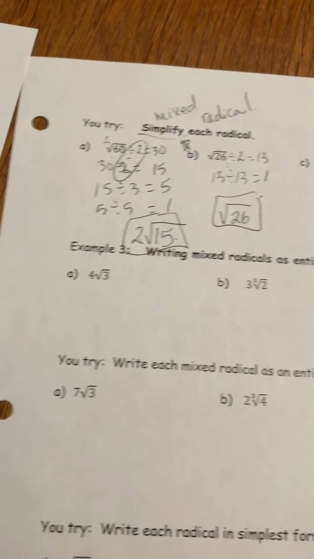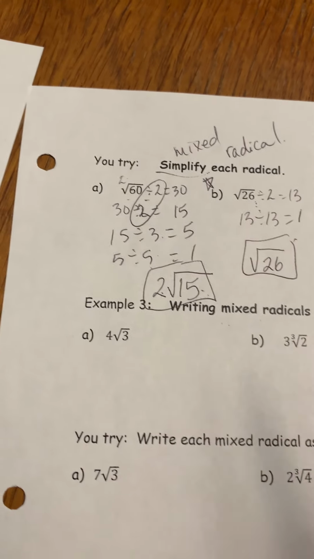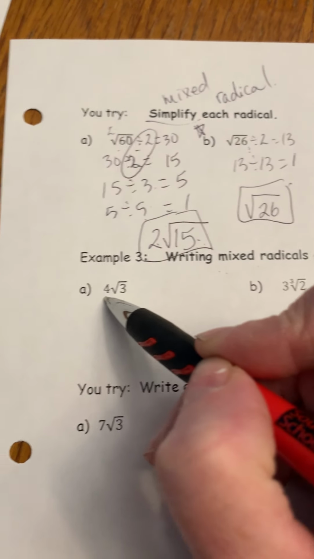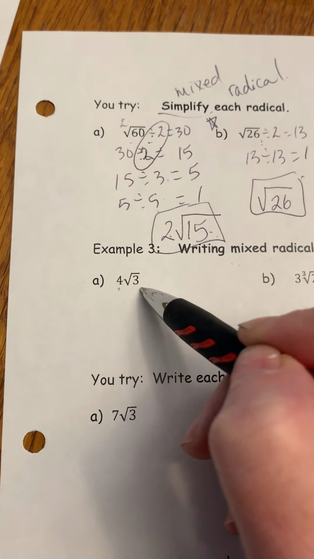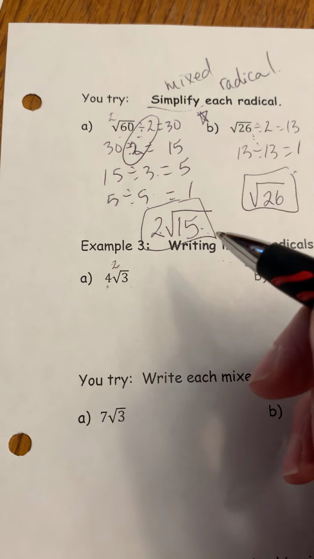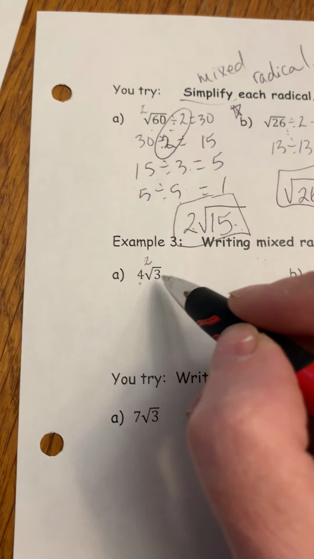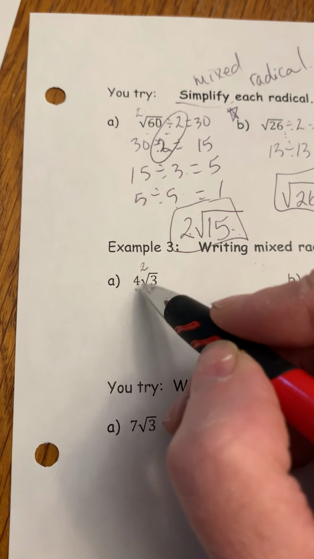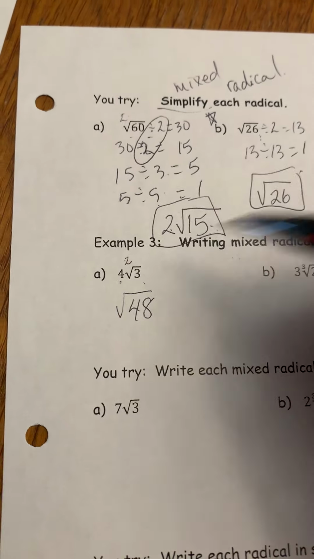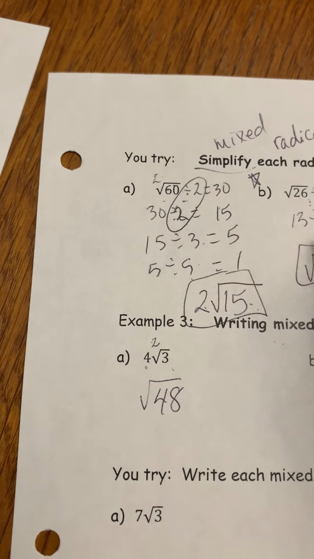Now what we're going to do is we're going to write mixed radicals as entire. So the shortcut looks like this. The 4 is out here as a coefficient. If we wanted to get it back under the radical sign, we think 4 squared is 16, because what this really means is we would have had 4 times 4, 16 times 3, which is 48. So we're just going backwards from this.